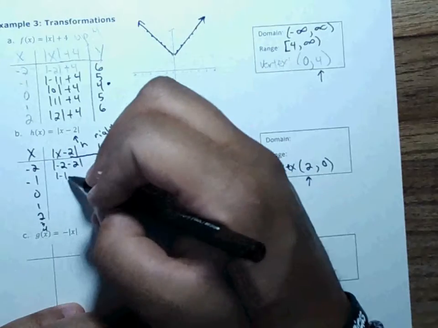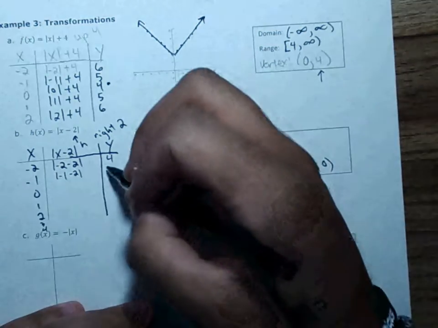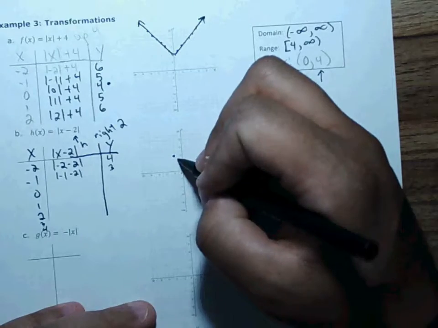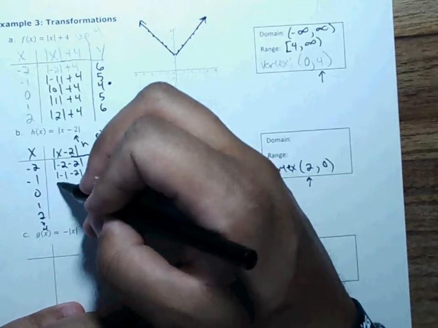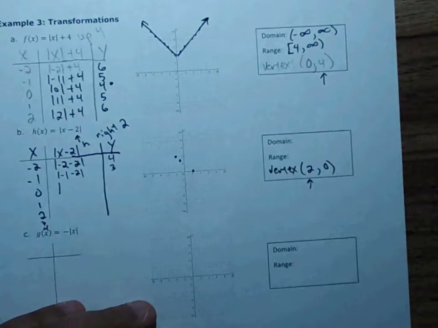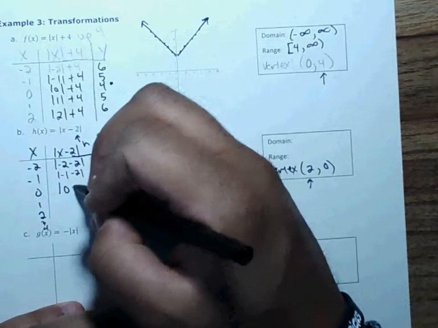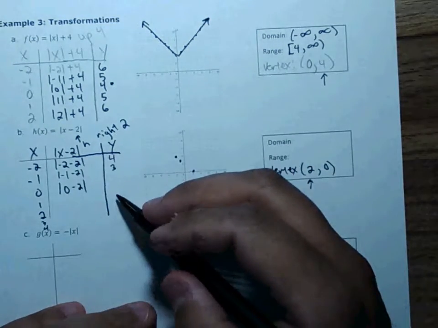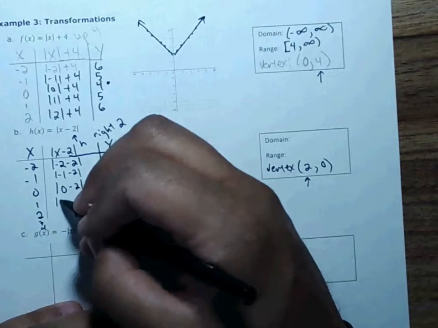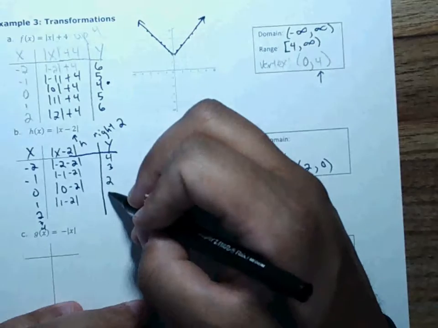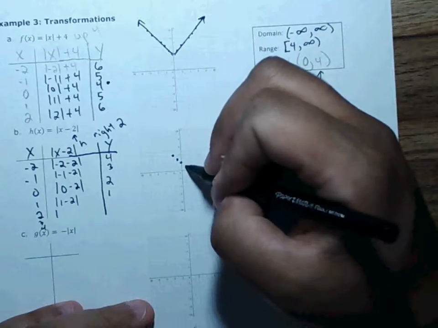Absolute value of a negative 1 minus 2. Negative 1 minus 2 is a negative 3. Absolute value of a negative 3 is a positive 3. So my next point is at negative 1, positive 3. If I go to 0, which is where my vertex is located for my parent function, this would have been 0, but instead I have absolute value of 0 minus 2, which is a negative 2. The absolute value of a negative 2 is a positive 2. And then absolute value of 1 minus 2 is a negative 1. Absolute value of a negative 1 is a positive 1. And then if I go to the right one, go up 1.